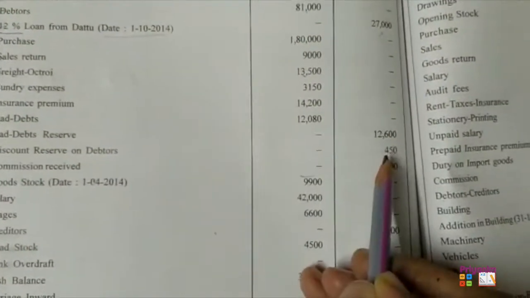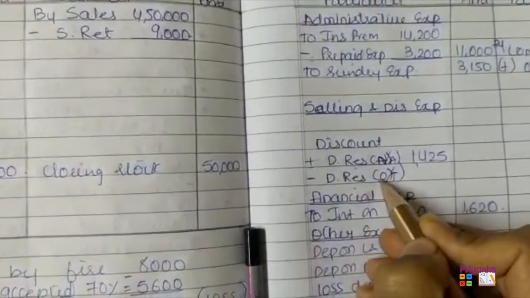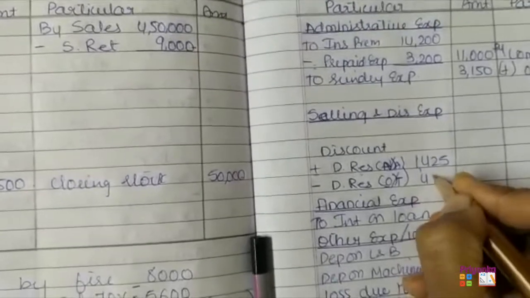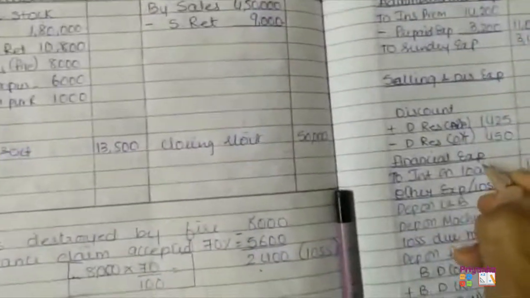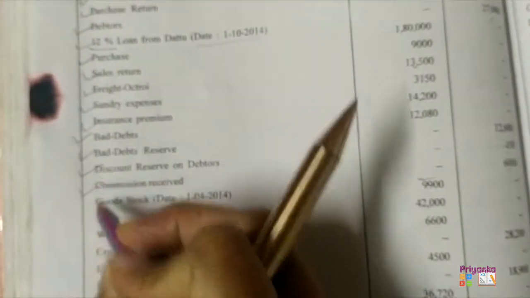Moving to the next, discount reserve on debtors, which is given as 450. So here we found the discount reserve on debtors, that is the old one, or we can say from the trial balance, that is 450. Next, commission received, which we have already taken.